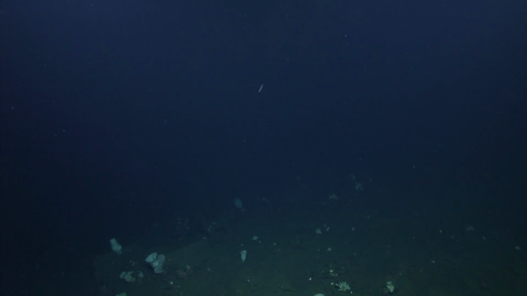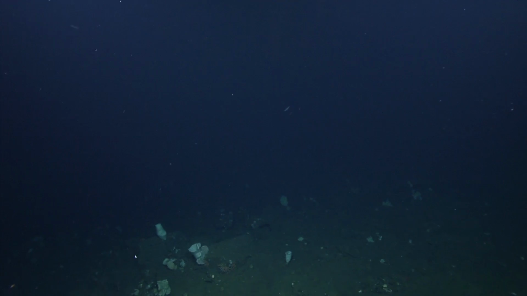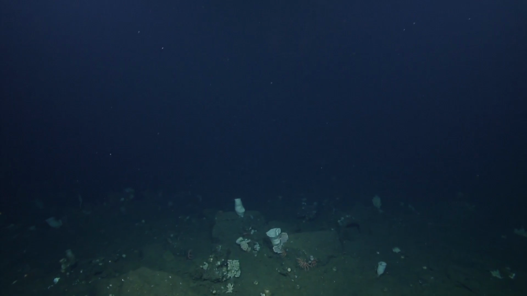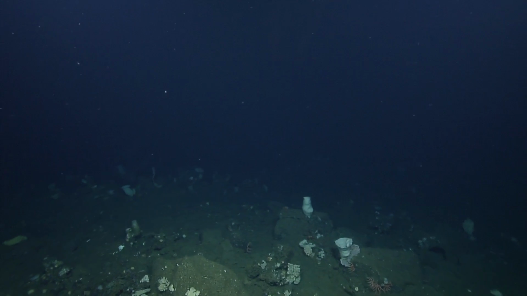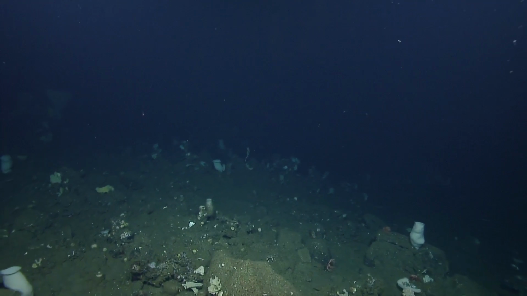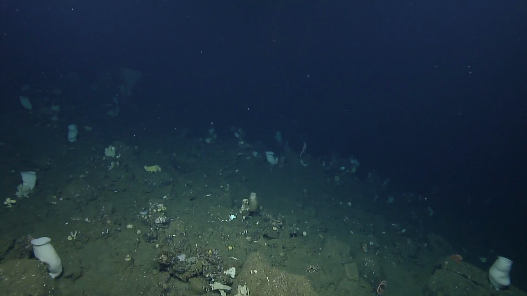And now we can see if this side is as populated as the other side was. Yeah, it'll be interesting to look at the data from this and look at those kinds of things.